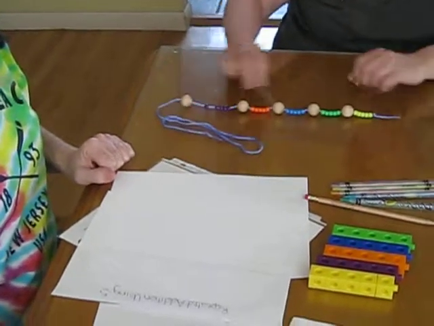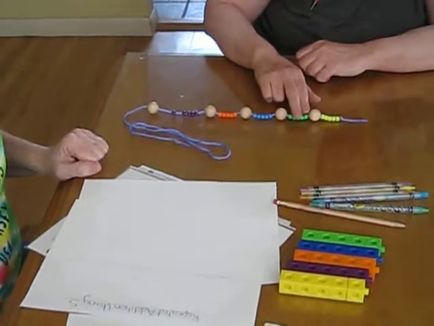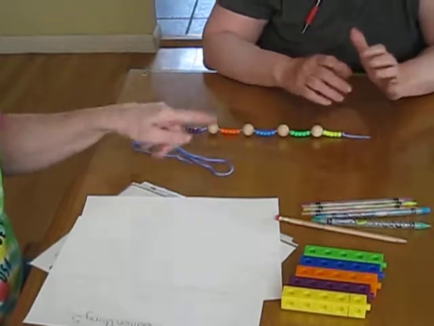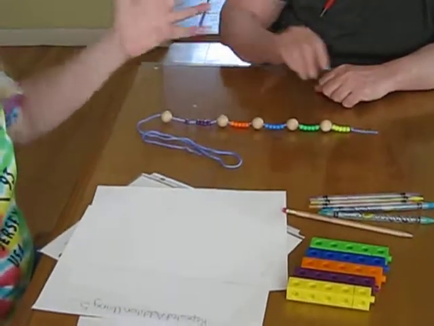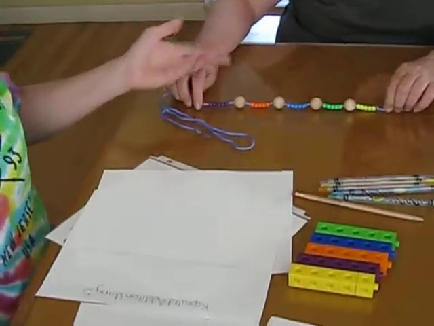How many groups of 5 is 25? You can count them. 1, 2, 3, 4, 5. I have 5 groups. How many times did you repeat 5? 5 times. It equals 25.